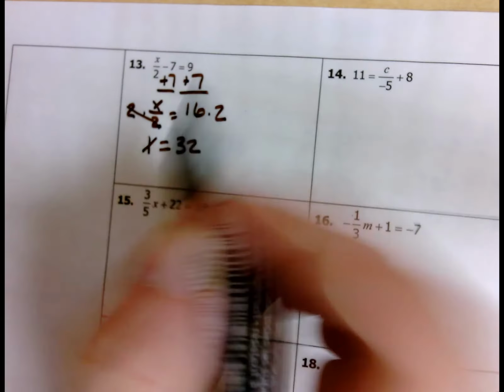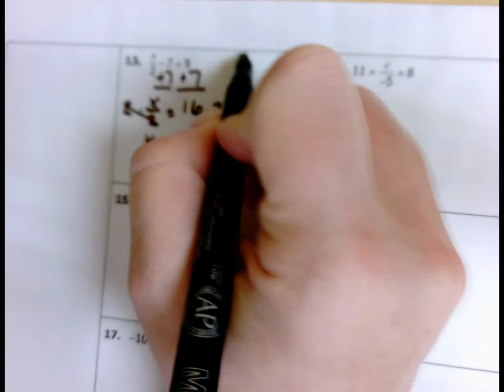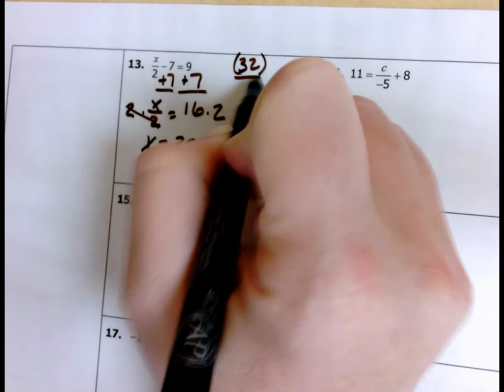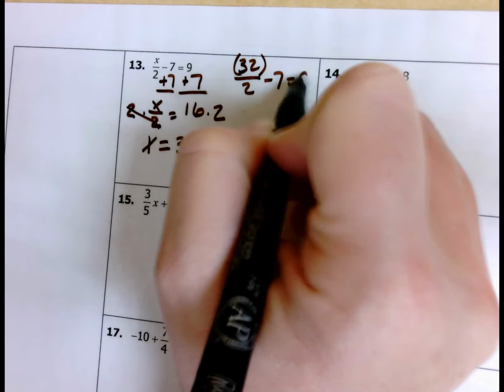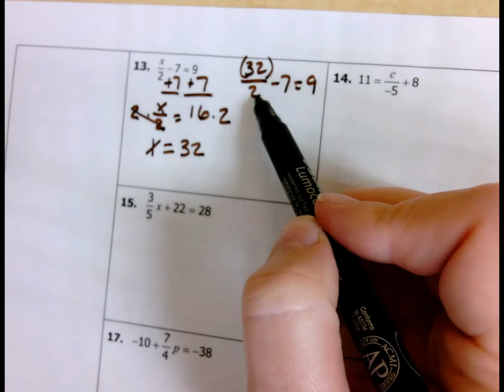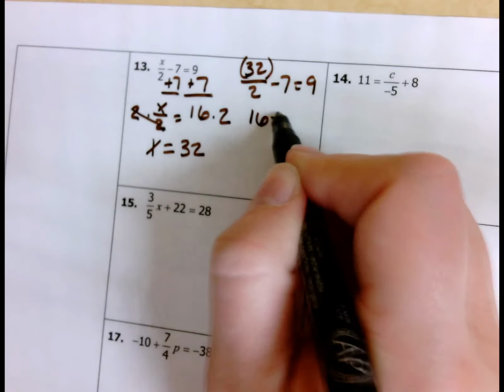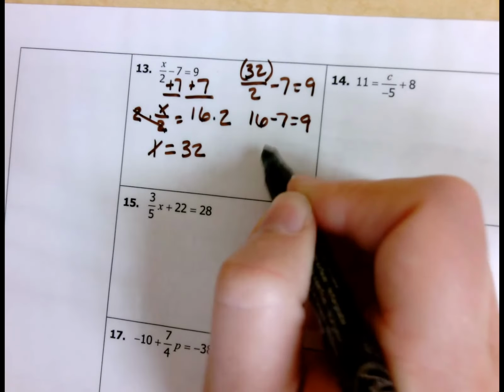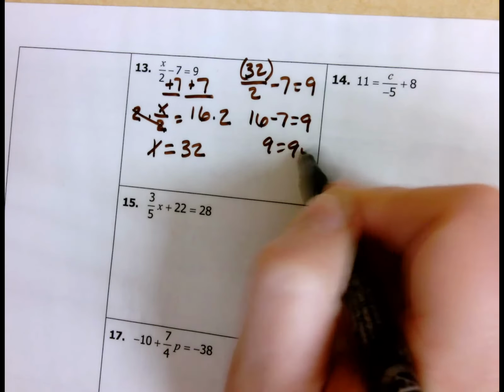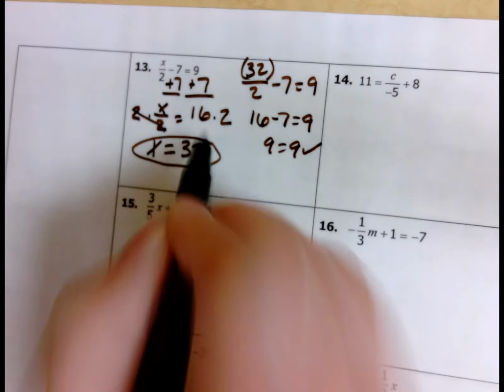And we're going to check ourselves to make sure that makes sense. So I'm going to plug in 32 over 2 minus 7 is equal to 9. So 32 divided by 2 is where we start. That's 16 minus 7, and 16 minus 7 is 9. So that worked. 32 is the correct answer.